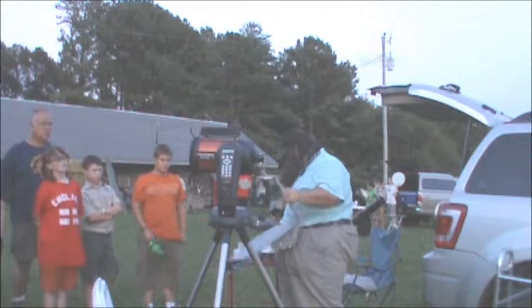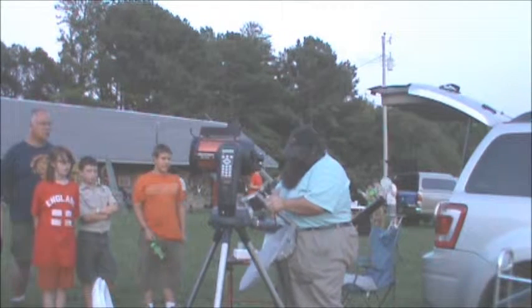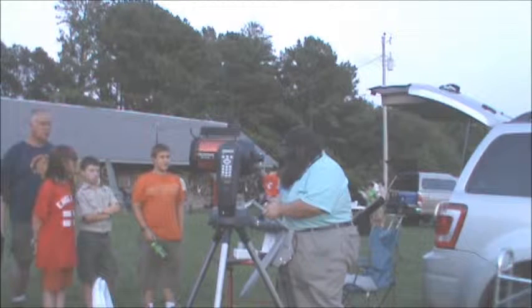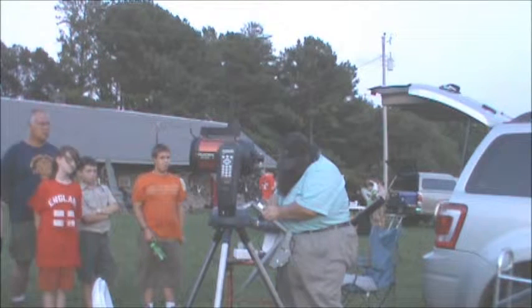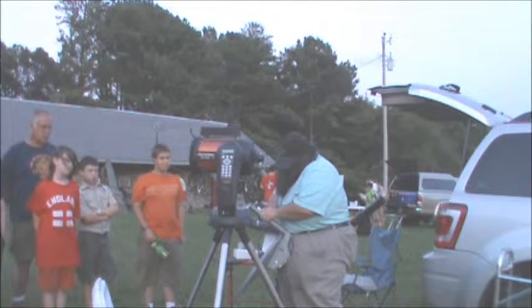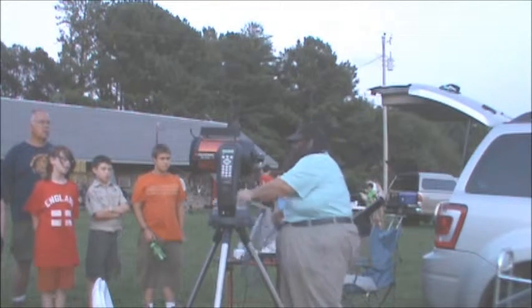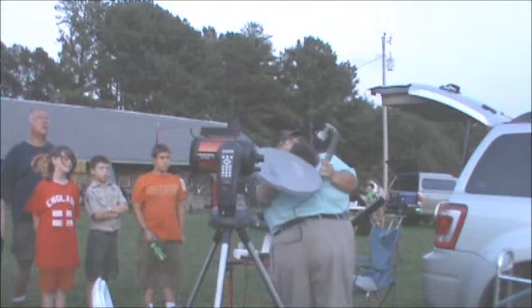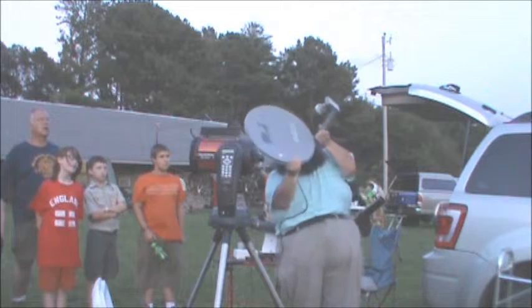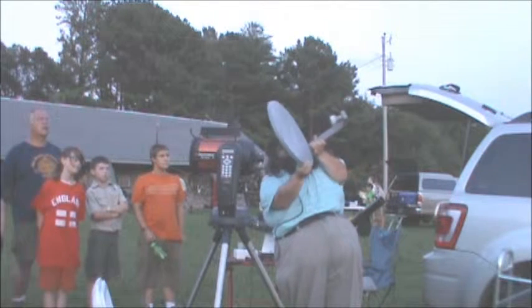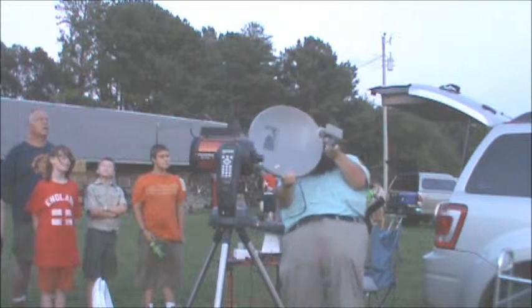This particular dish has a buzzer in it. It picks up heat, so when you point at the sky, no heat. When it's on the ground, heat. It also can pick up reflected heat, if I can get it to do it. Let's see if I can get it.